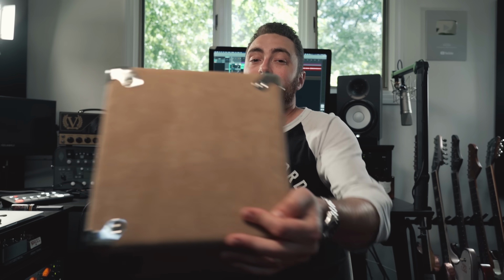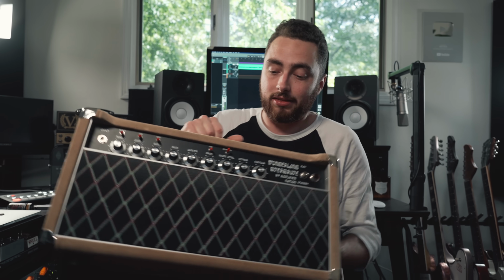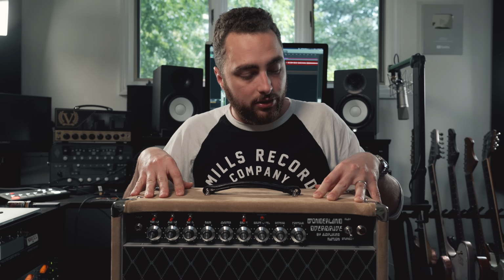That's a very basic overview of how tube amps like this work, but it's important to understand what's going on inside the circuitry of this amp so that we can use that knowledge to help us dial in the type of sounds that we want to hear.